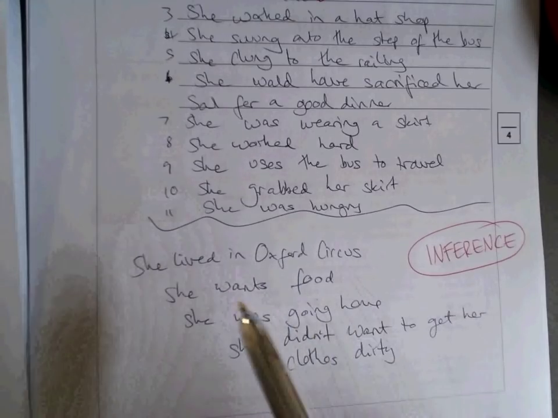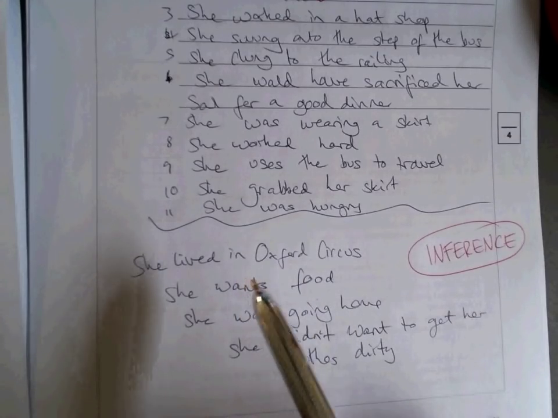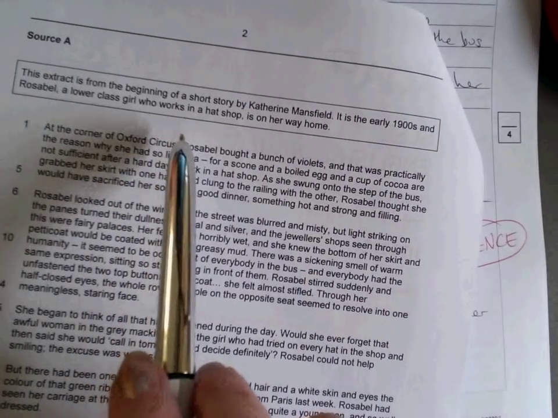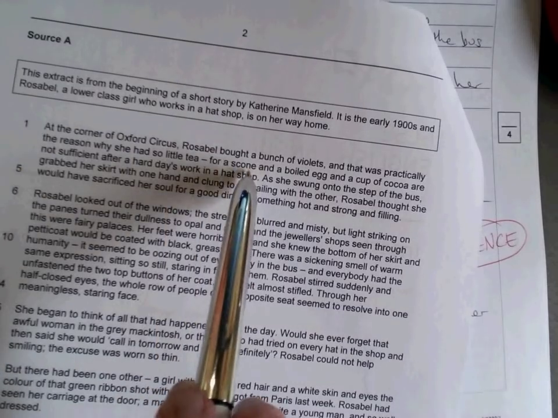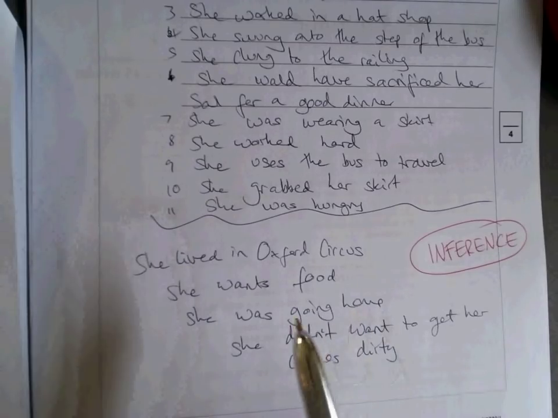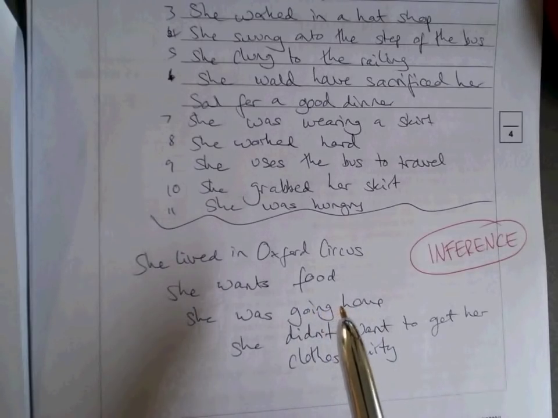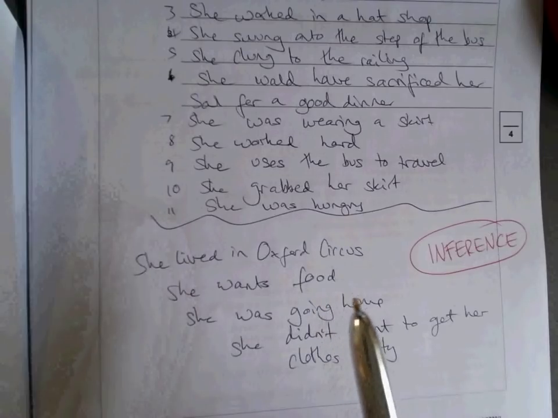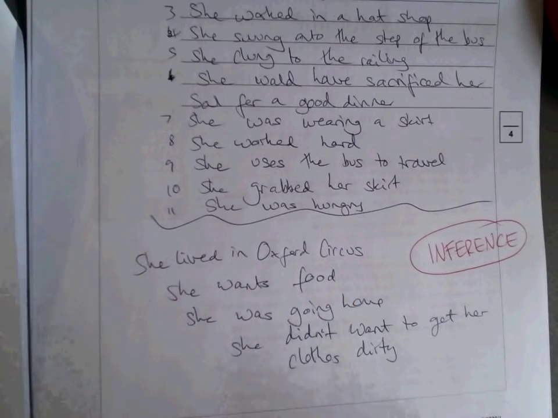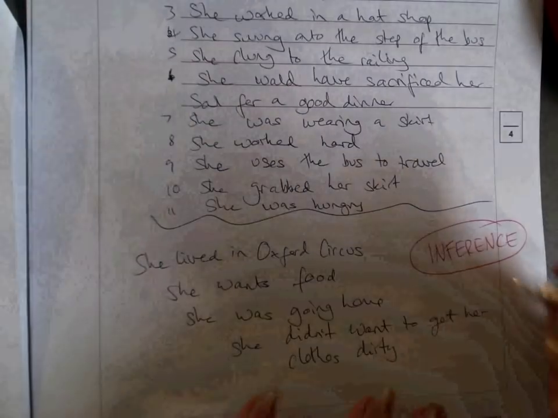So we can see why it would be a clear assumption that she lived in Oxford Circus, but actually all we know is that she was catching the bus, that she was buying the violets, and then she was getting the bus. So there's no actual evidence that she lives in Oxford Circus. Equally, we know that she was hungry and that she would have sacrificed it, but it's not explicit that she wants food, neither that she's going home or that she didn't want to get her clothes dirty.